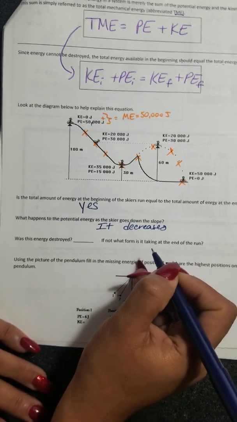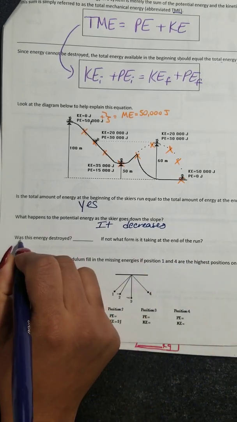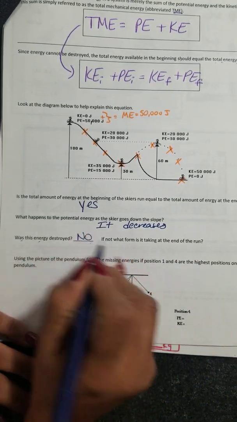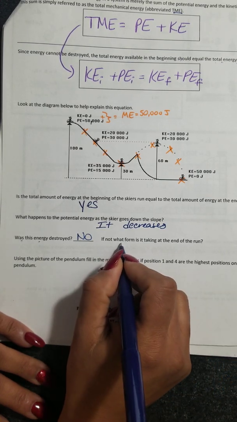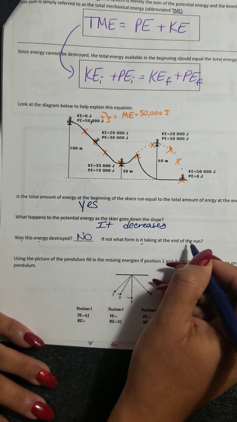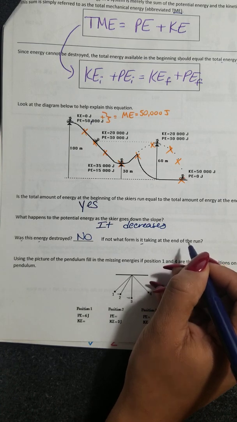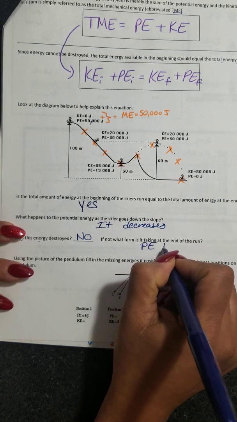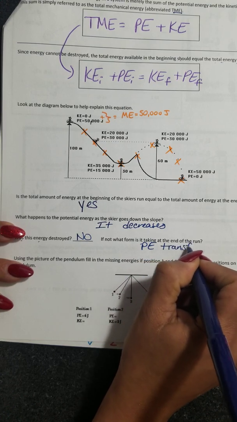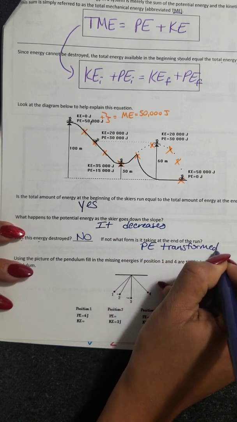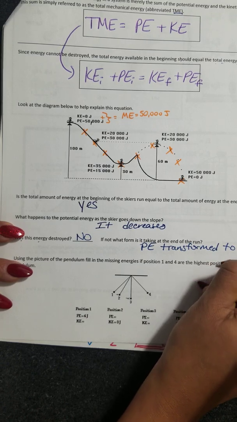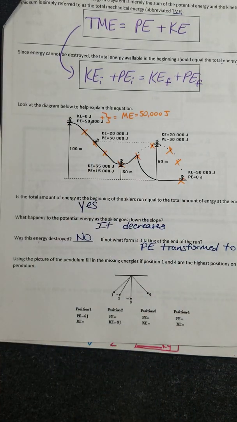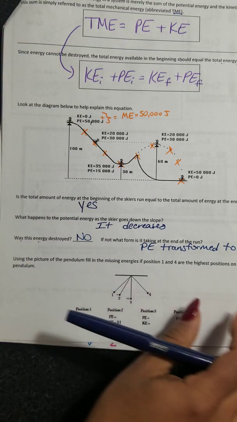Right? It's decreasing. Was the energy destroyed? No, it was not. If not, what form of energy is it taking as it's going through the run? So the PE transforms to KE. Okay? But the total ME, which is the mechanical energy, is the same at any given location.